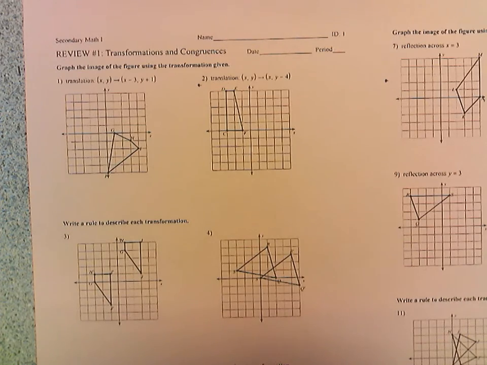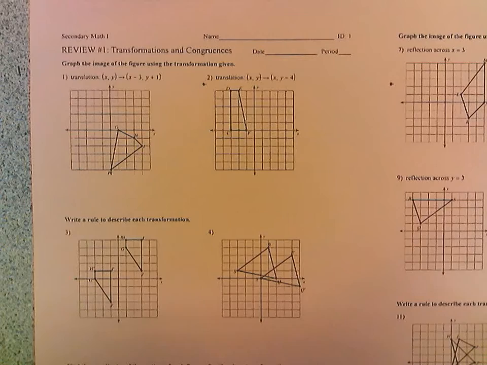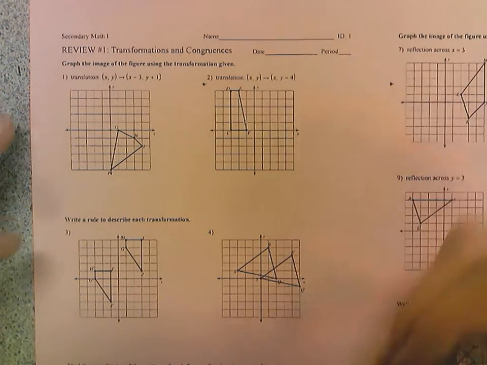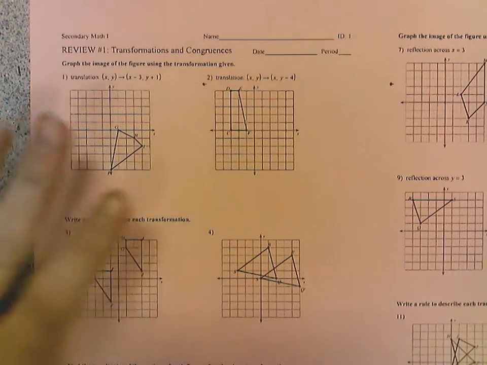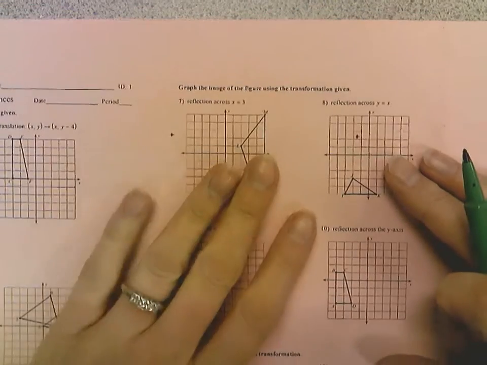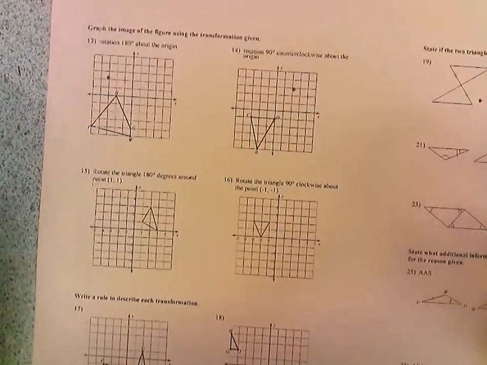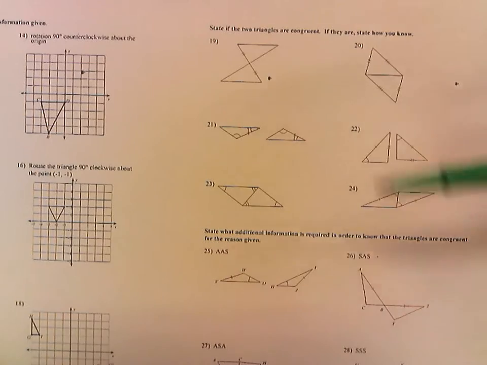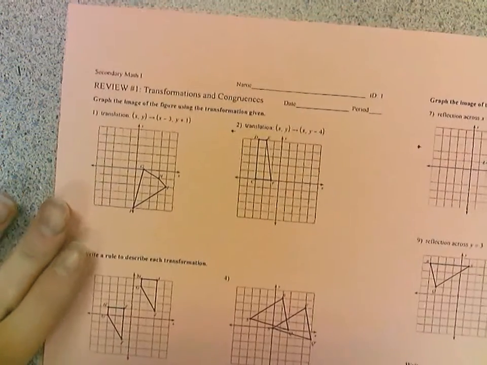Okay guys, so today we're working on your test review on transformations and congruencies. We're going to start with translations, and notice that these are all in chunks. Translations is right here, then you have the reflections, and on the other side we have some rotations, and then we have some triangle congruencies on the back. We're going to start with our translations.